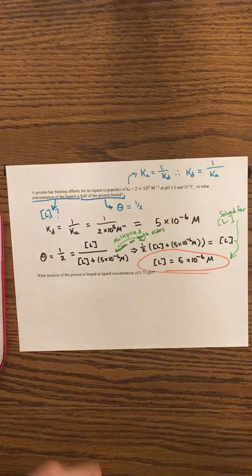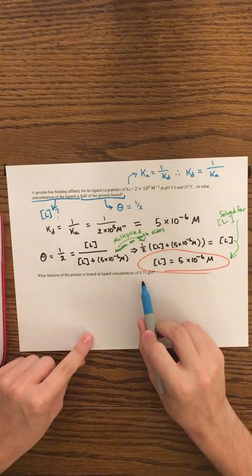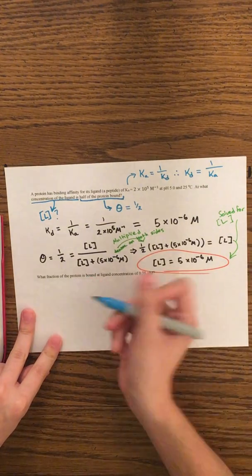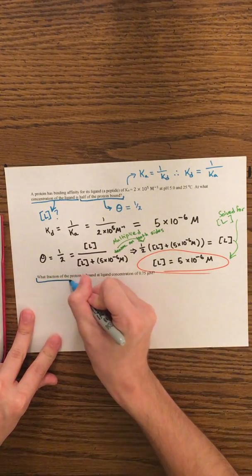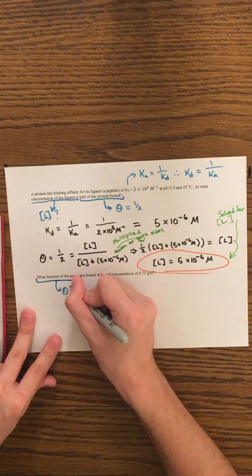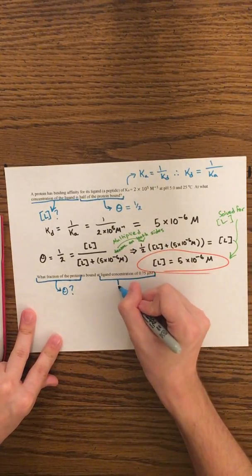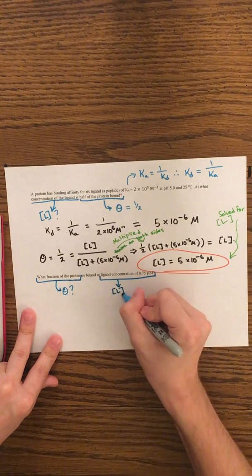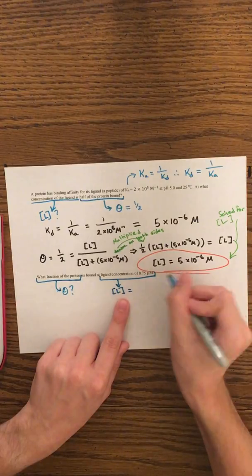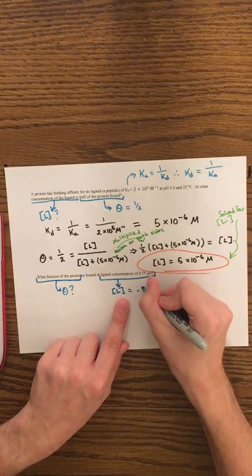So now the second question is, what fraction of protein is bound at a ligand concentration of 0.75 micromolar? So, a little bit different. Now we're wanting to know what our fraction of bound protein is, given that we know that the concentration of ligand is equal to, and I'm going to just go ahead and get our units back to standard units.